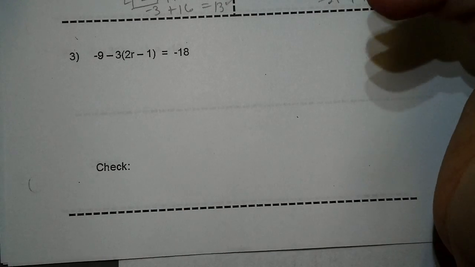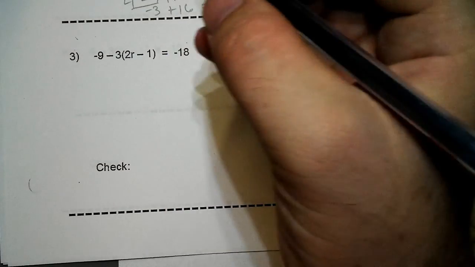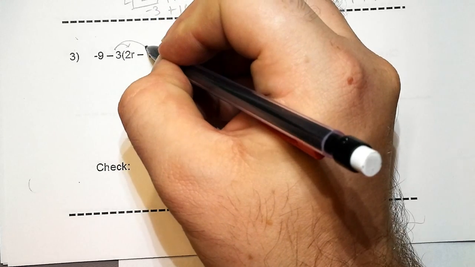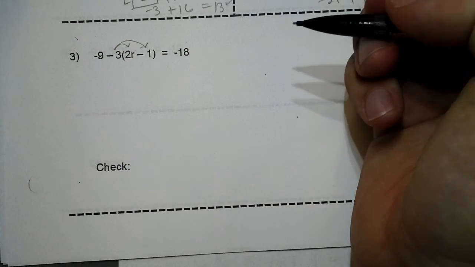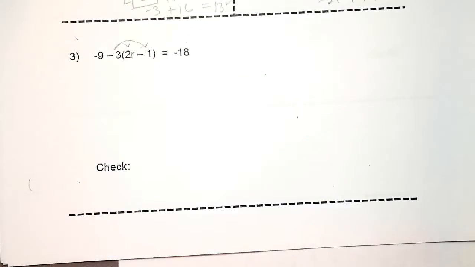On this one, we're going through the same steps. The first step, do we need to distribute? Yes, I see a parentheses. So I'm going to distribute, multiply this number right here and this number right here. Now here's where some people are going to mess up. Is this a positive 3 or a negative 3?